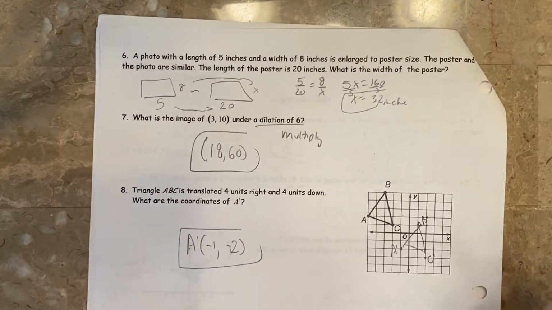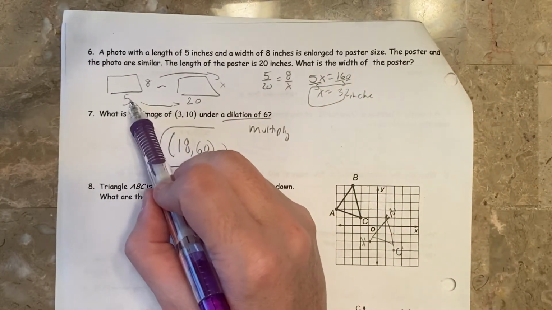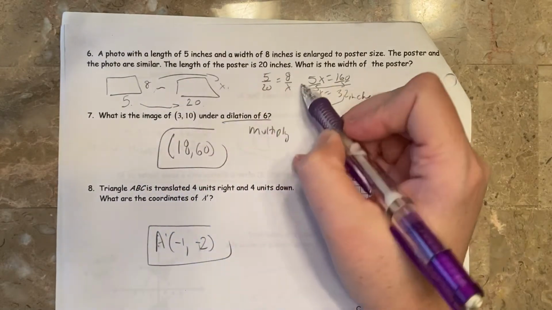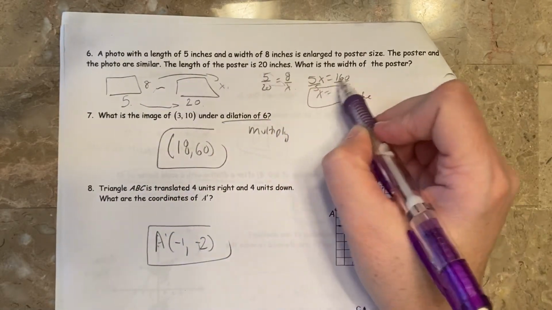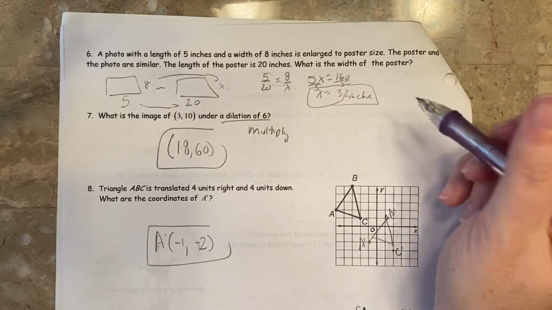All right, so number 6. Okay, so this was the poster with the corresponding sides. So 5 goes over to 20. Those are both the lengths. 8 goes over x. Those are both the widths. Cross multiply, divide, and you get x equals 32 inches. So if you got 32 inches, you got it correct.